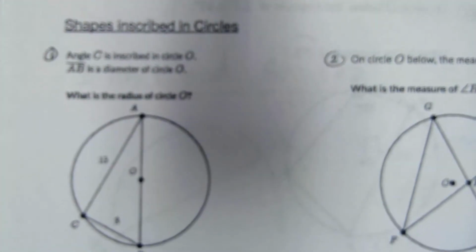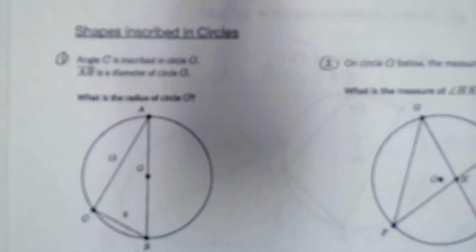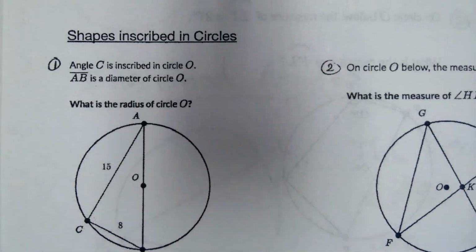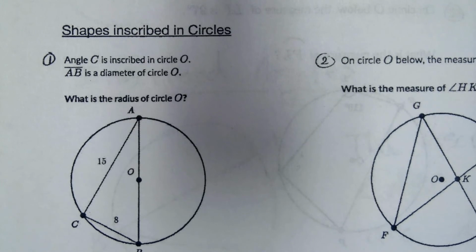Okay. So number 1, the first question that I'm going to ask is, what is the measure of angle C? Raise your hand if you think you have it. What is the measure of angle C? Camilla. Is it 90? It is 90. Why do you think it's 90? Because there's a right triangle.